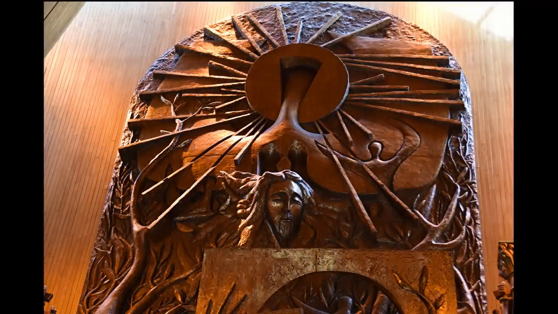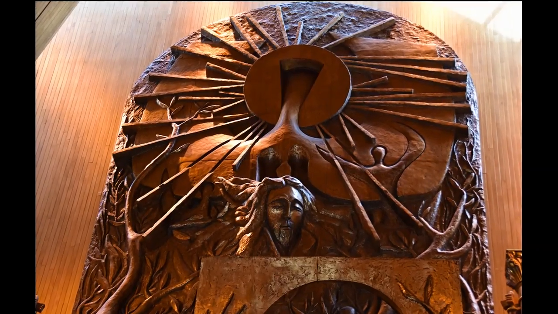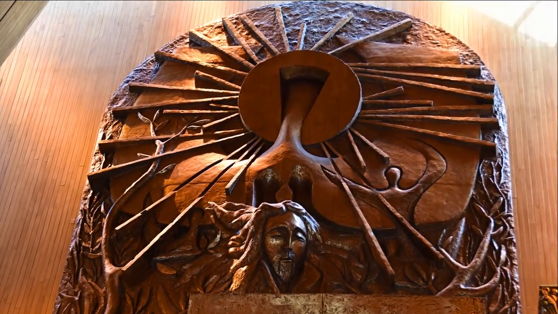The Father symbolized by a shining sun, the Son by the head of Jesus, and the Holy Spirit by an immense bird with extended wings.